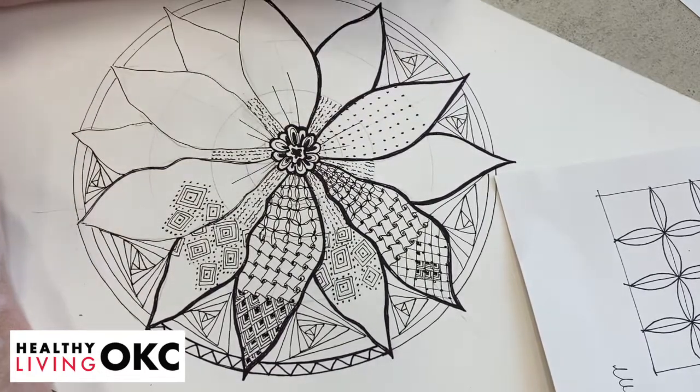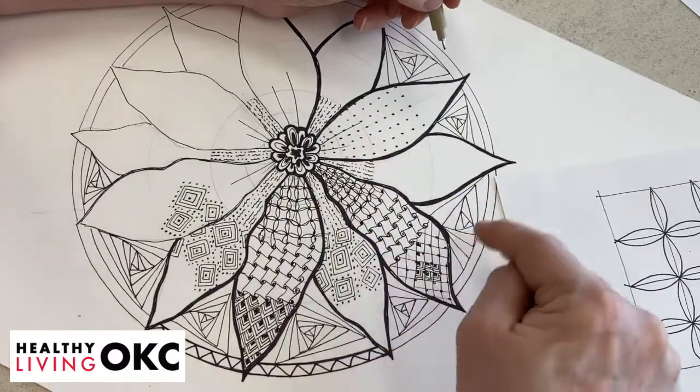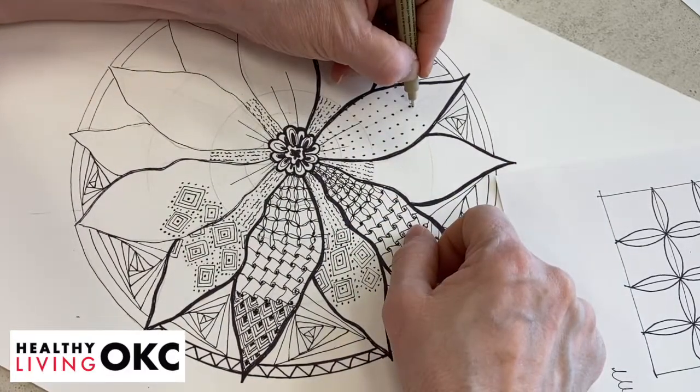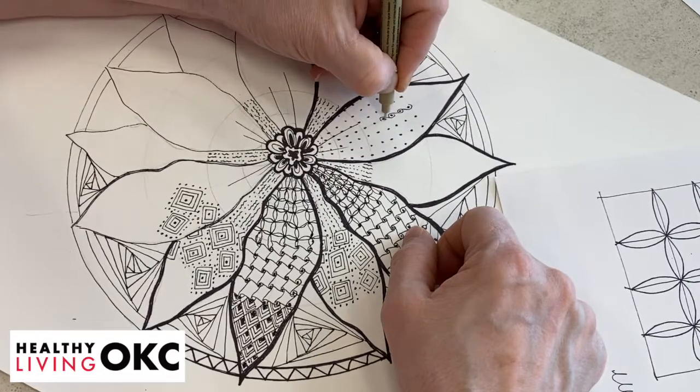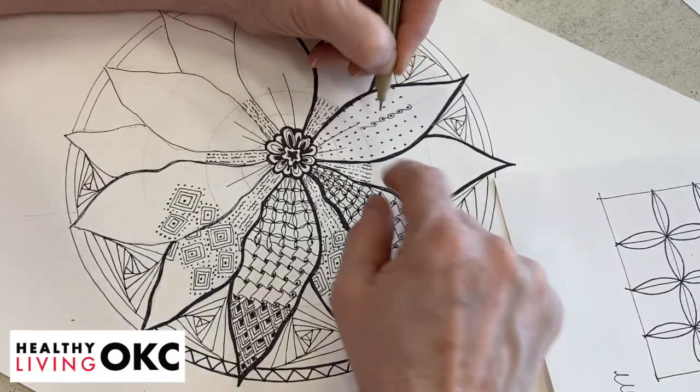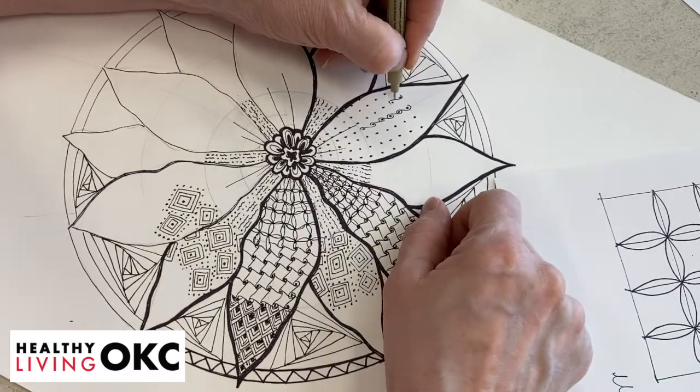Okay, so we have our dots, and in this top part, we're going to make it kind of like a cadence. So that's where we use our fish hooks, and we're going to go around, and we're going to stop where our line is that we made with pencil.